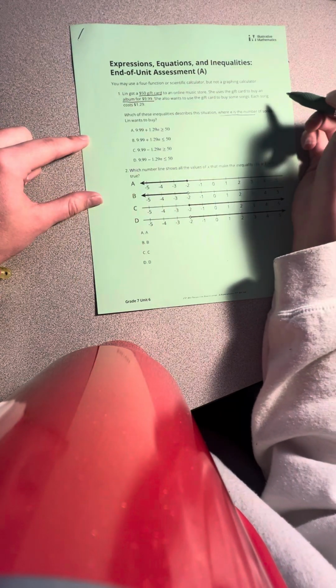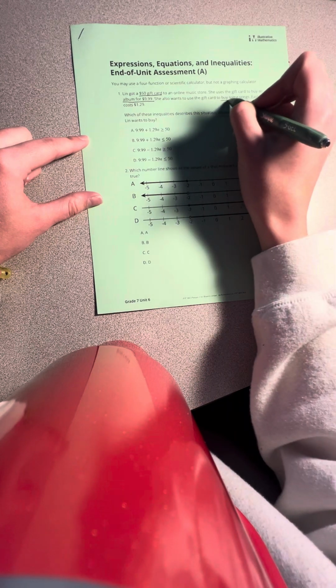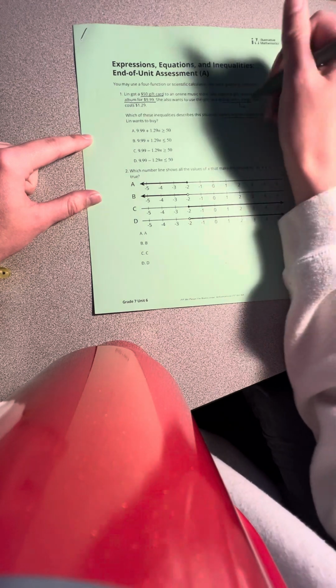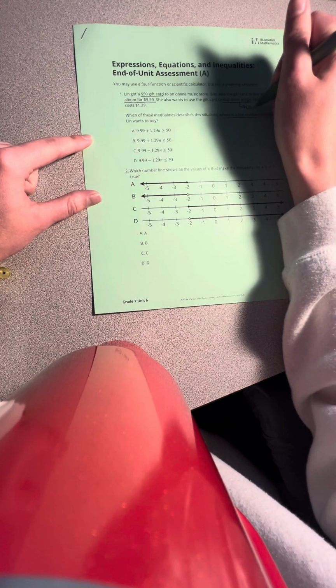So it tells me Lynn got a $50 gift card. She uses the gift card to buy an album for $9.99. And then she also wants to use the gift card to buy some songs. Okay, it doesn't tell me how many songs, so I know that I'm going to use that with a variable.